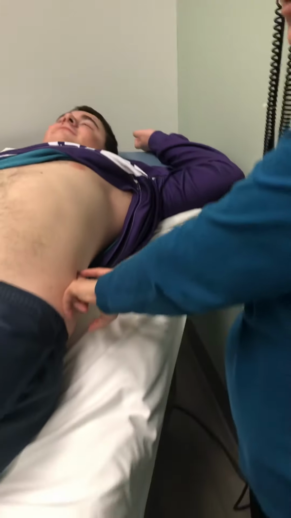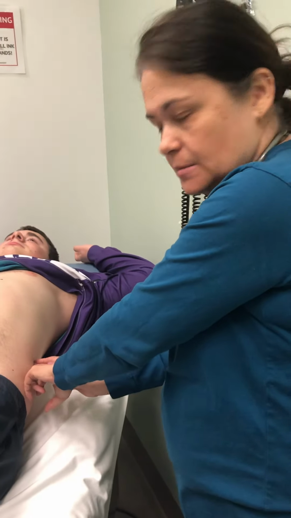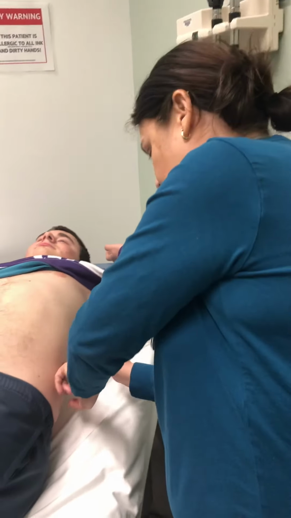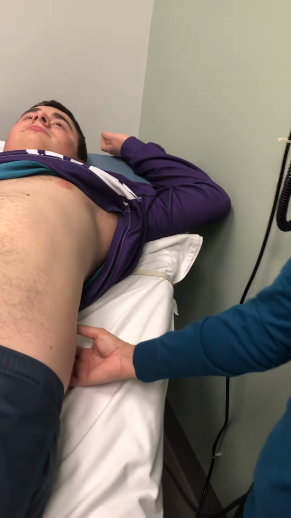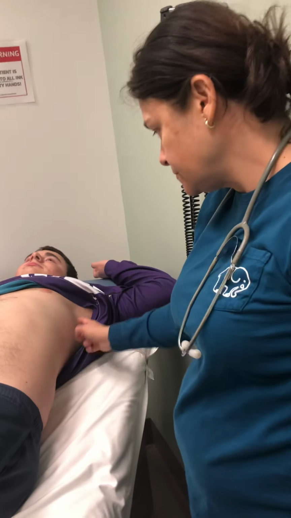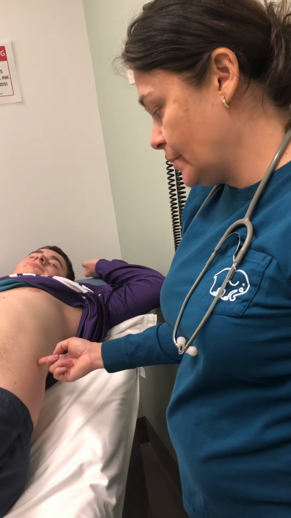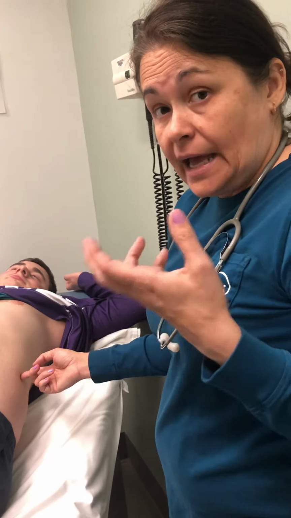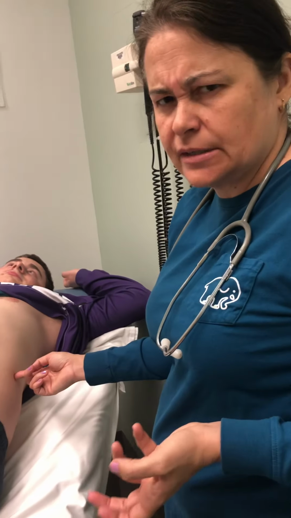I should be hearing tympany, which I am right now, and then I'm starting to feel dullness back there. So Alex has a normal spleen size. Just to review, at the mid-axillary line or above, if you are hearing dullness, that's a concern that the spleen may be enlarged.